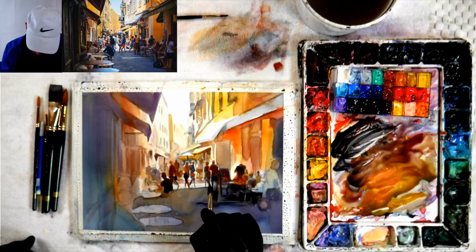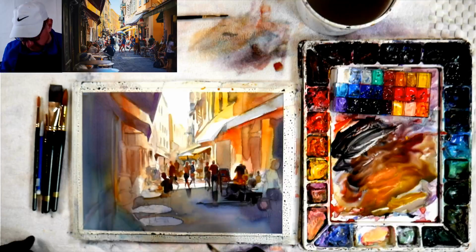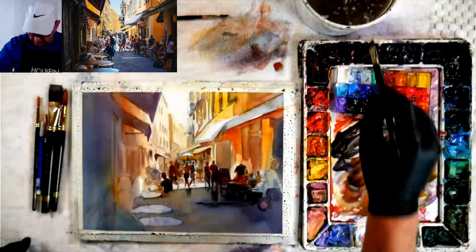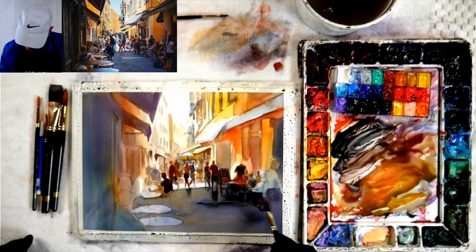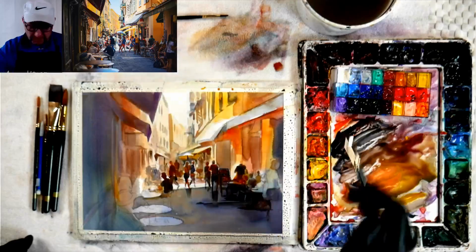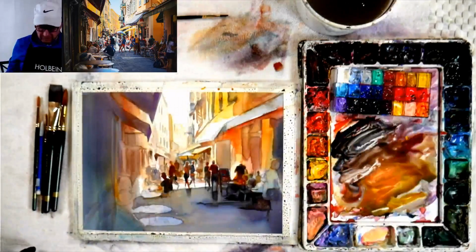And reflections, you can do reflections. Let's say this is wet or something. You can even make it look like the street got wet there somehow. That's up to you. You can decide to do that if you want. You don't have to.